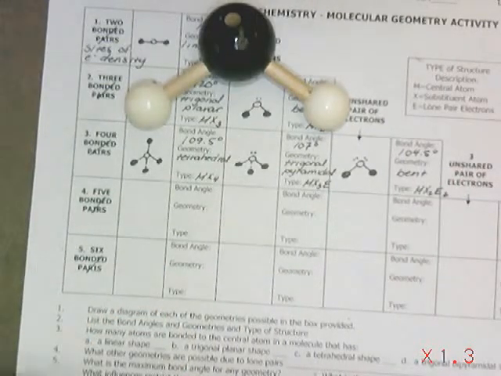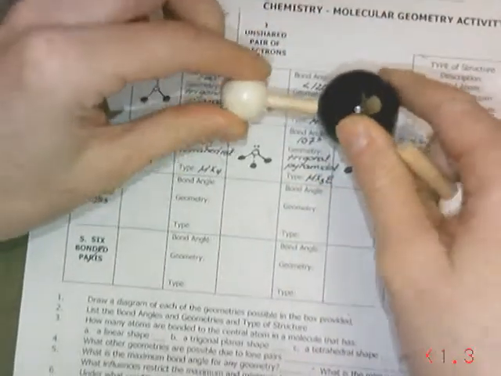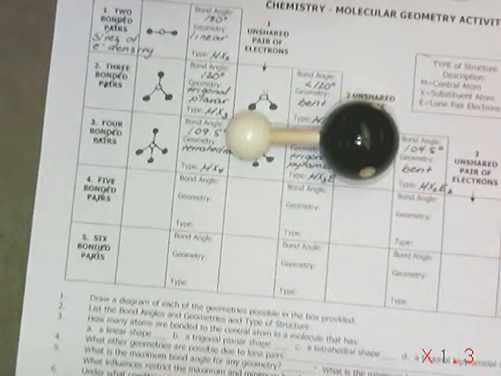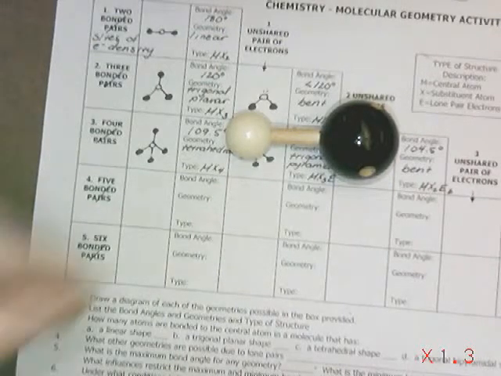And I'm not actually going to draw this one, but if we did remove this last one here and we had one shared pair and three lone pairs, it would be a linear structure, 180 degrees. An example of this would be hydrochloric acid, HCl, where Cl would have three lone pairs and then one bonded pair to hydrogen. Okay, so I'm going to put this back together.